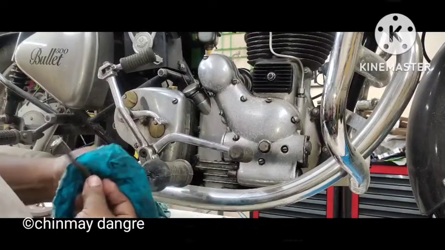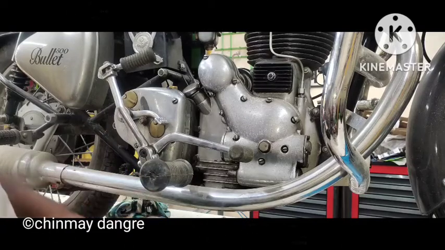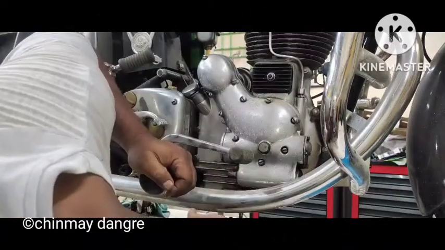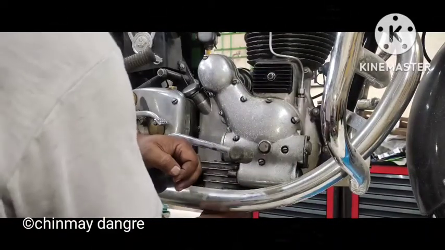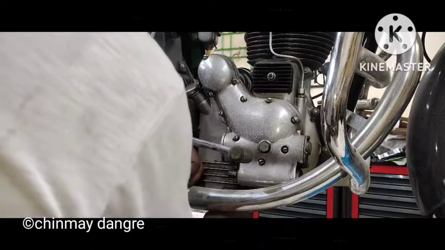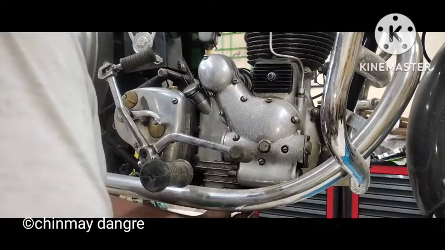This is the motor oil. Earlier it was only clutch oil, so this is motor oil. As per the recommended quantity, you have to pour.